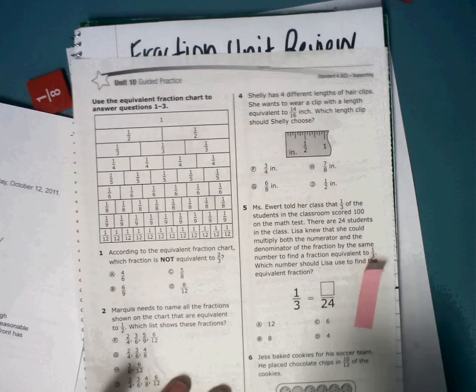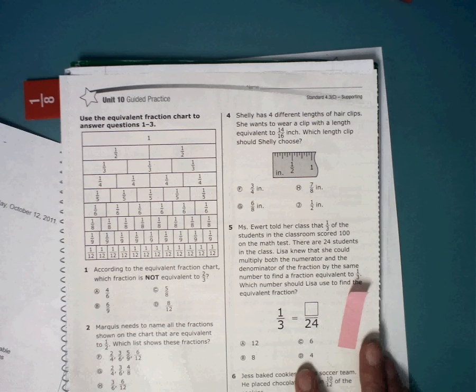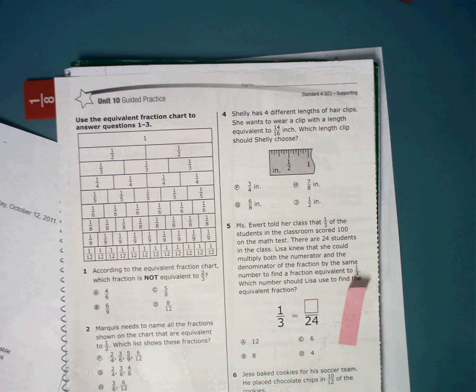All right, guys, so let's go ahead and review the different fraction concepts that we've covered, just to get you all prepared for your 6 weeks test. That's going to be on Tuesday. So let's read this first problem together.